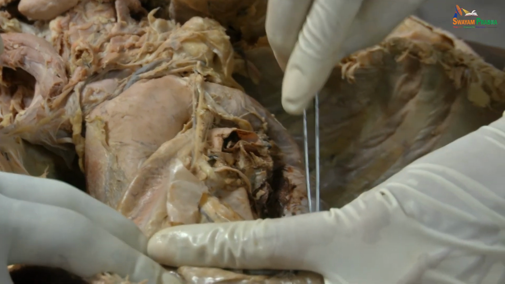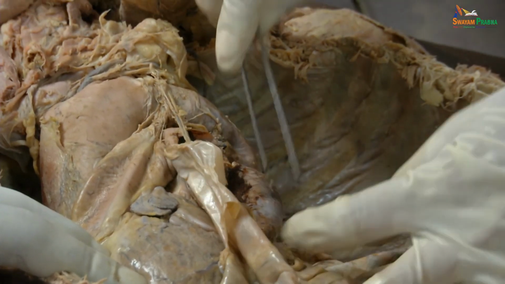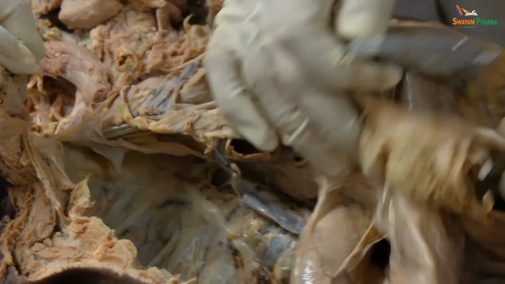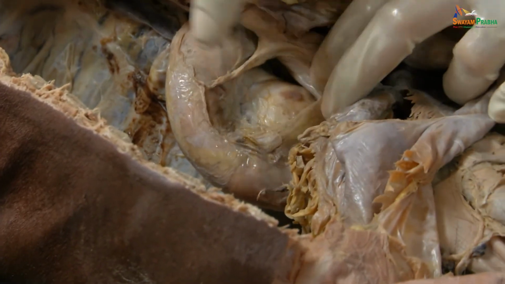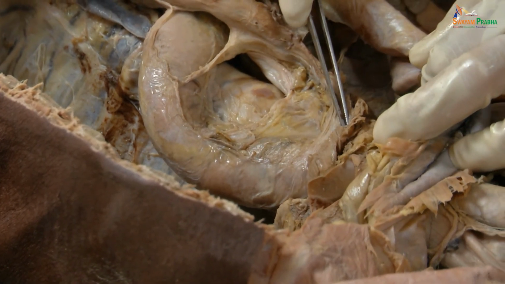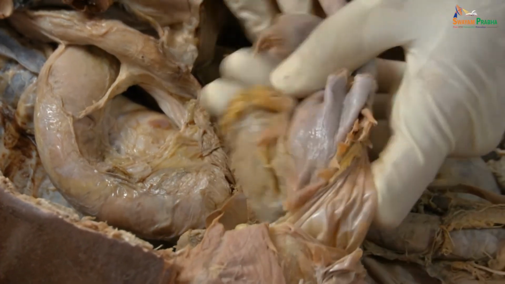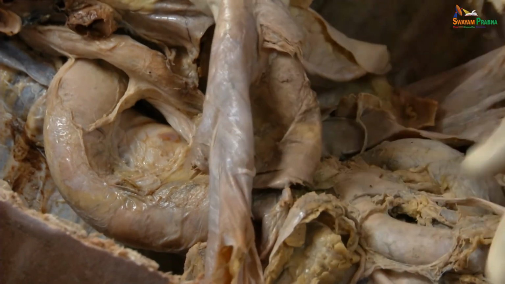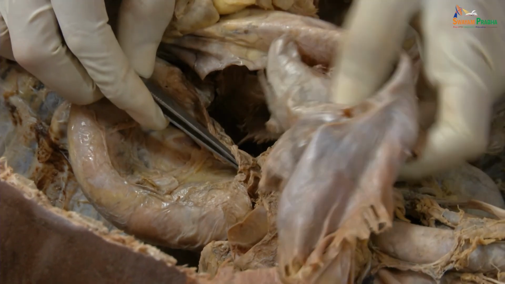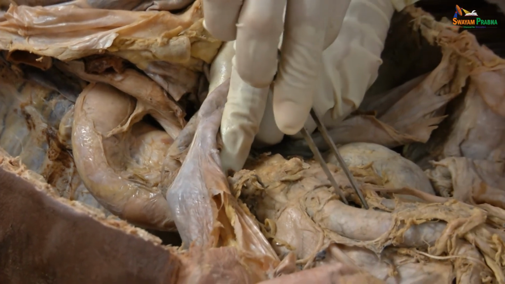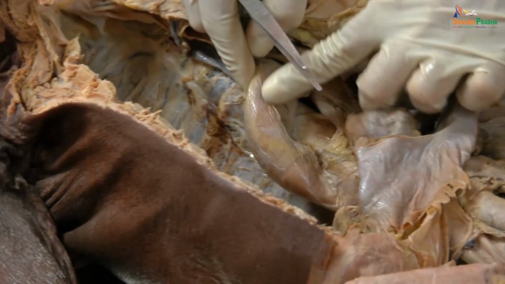So, this is the descending thoracic aorta. You can see a slight variation in the descending thoracic aorta in this specimen. You can see it is slightly curved, making a deviation to the right of the midline, having a convexity there and coming back towards the midline to reach the aortic aperture in the diaphragm. This is the diaphragm which has been cut open due to dissection of the abdominal contents. So, it is going to enter the aortic aperture of the diaphragm, enter the abdominal cavity and continue as the abdominal aorta. So, this is a slight variation in its course.